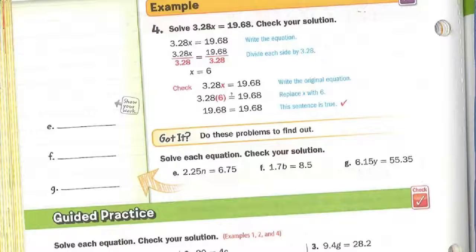Now, I did mention that these might get a little bit harder, and I don't want you to be scared when you see decimals here. So the next one that I want to look at is this equation: 3 and 28 hundredths times x equals 19 and 68 hundredths.